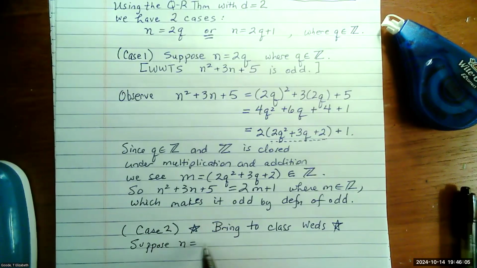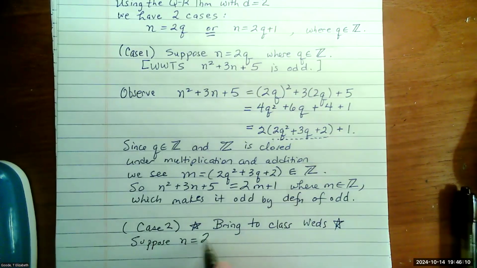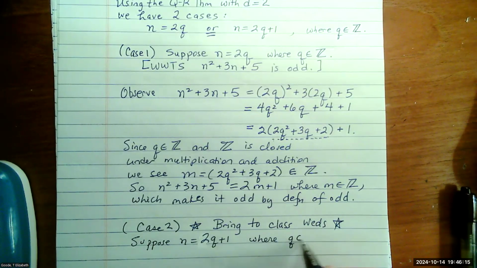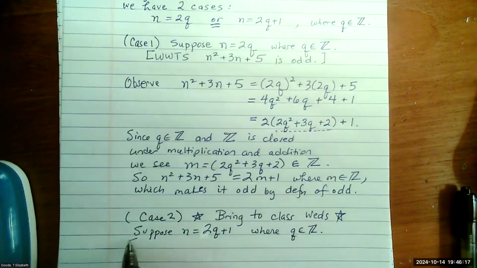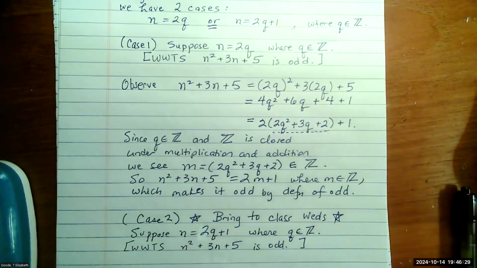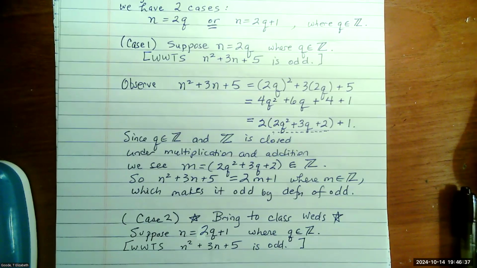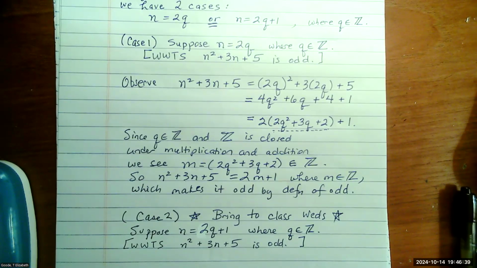Suppose n equals 2q plus 1. I don't need parentheses around it yet, but you will want parentheses around it when you substitute it in, where q is in Z. And just to emphasize, it's the same wish. We wish to show n squared plus 3n plus 5 is odd. Okay, so you can work through the algebra of that and finish that. Once you've done both cases, the proof is done. Questions?